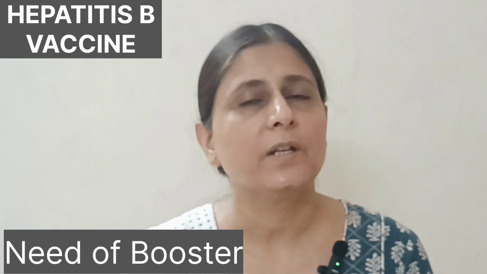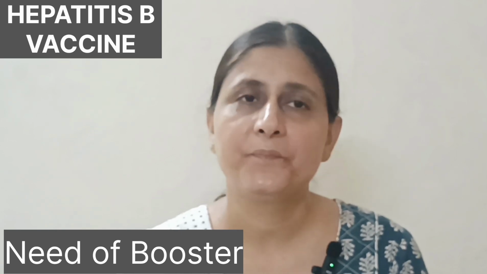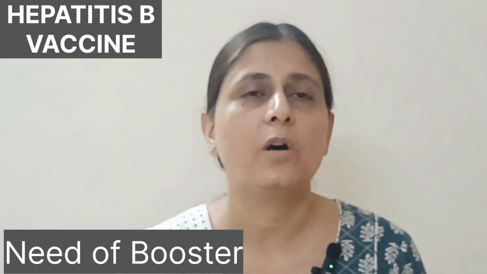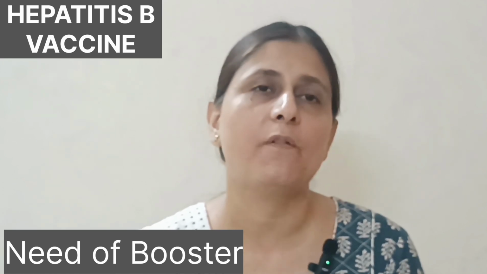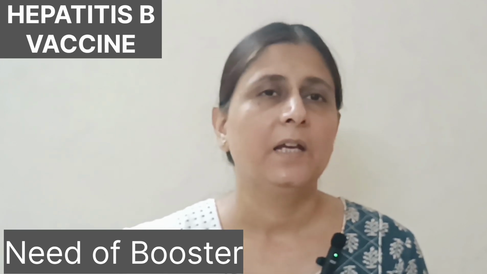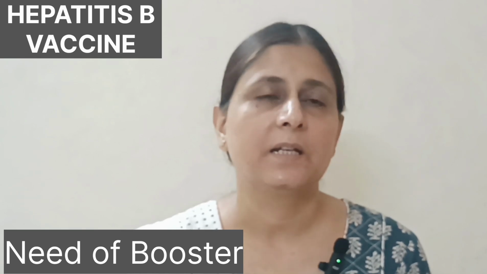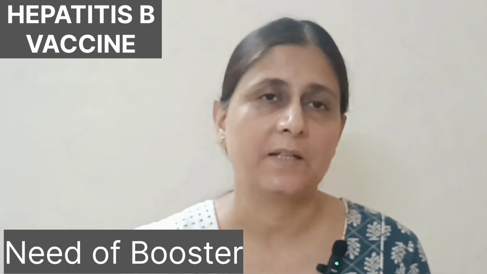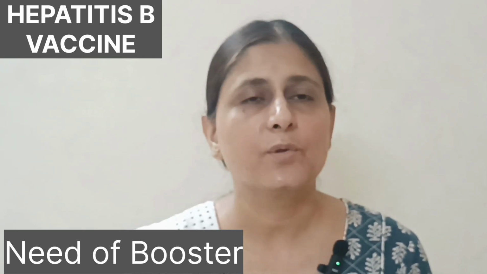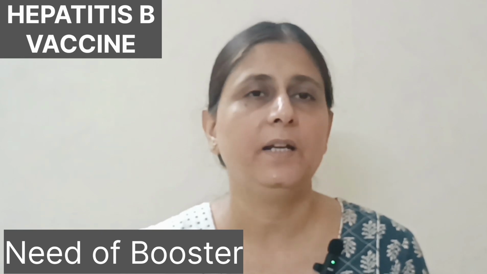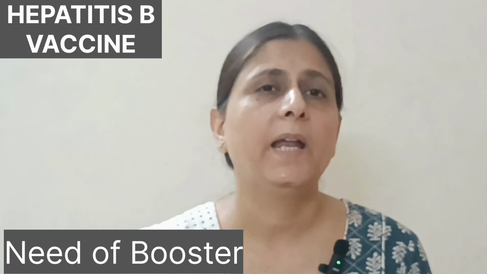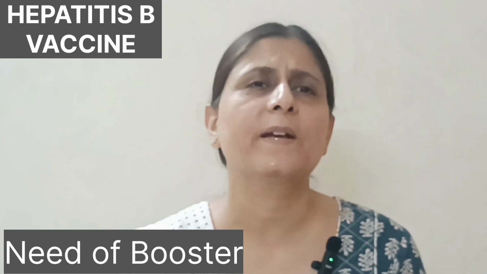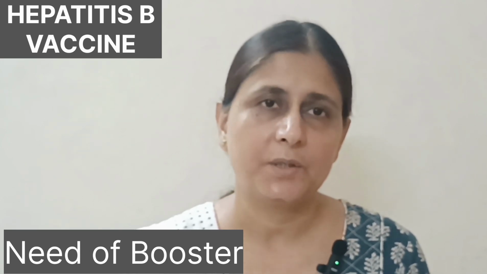But what are the conditions in which we have to repeat the dose, or what are the conditions in which it is required to give the booster of hepatitis B vaccine? Routinely in healthy person, need not to repeat the booster vaccine. Only we have to give the 3 doses 0, 1, 6. After that, need not to give any booster and need not to do the post vaccination antibody titer also.